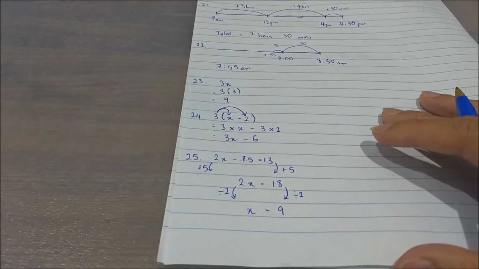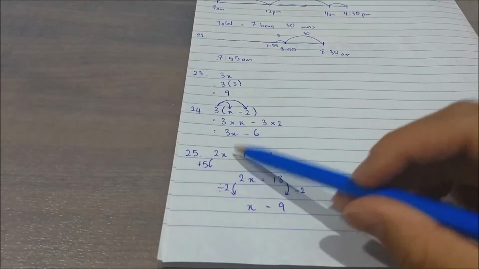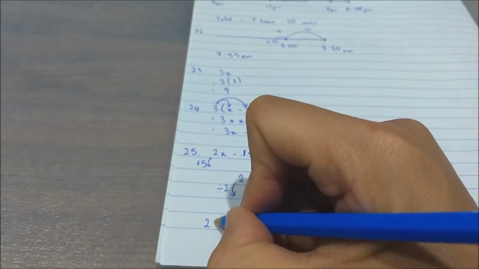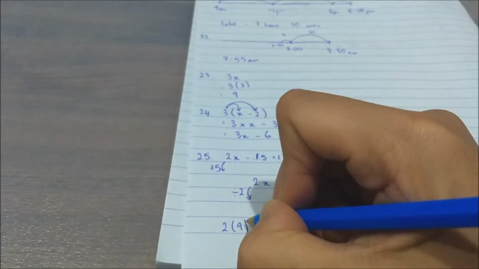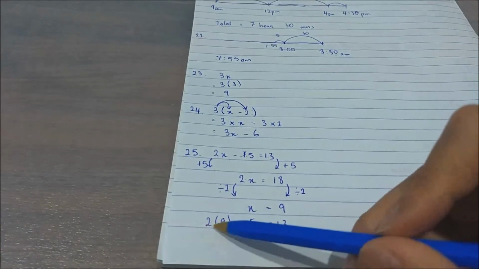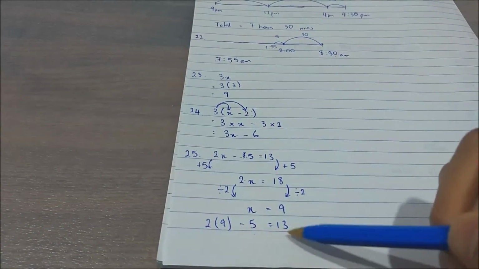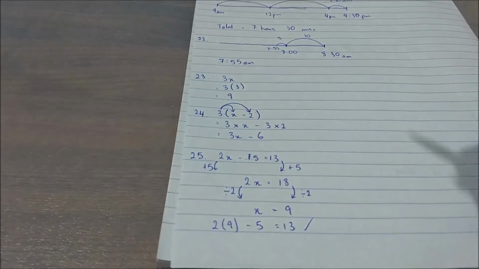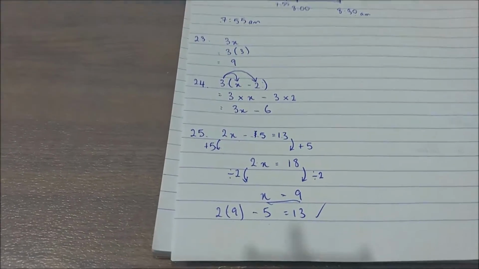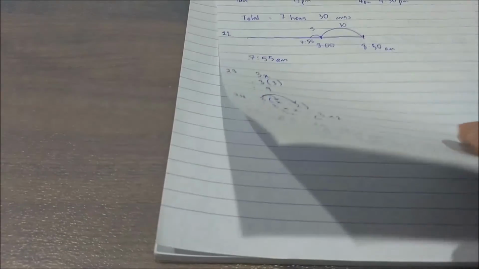Okay, and we can substitute our answer back into the equation to see if it works. So we're going to write 2 times 9, take away 5. Does that give me 13? Well, 2 times 9 is 18, 18 take away 5 is 13. So that's my answer then. Question 26. I might get another sheet.